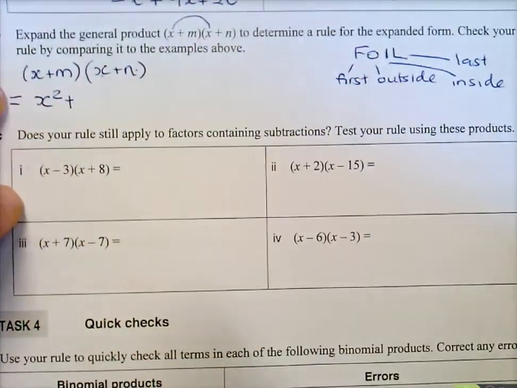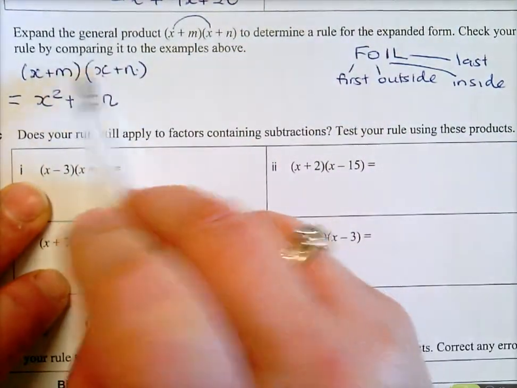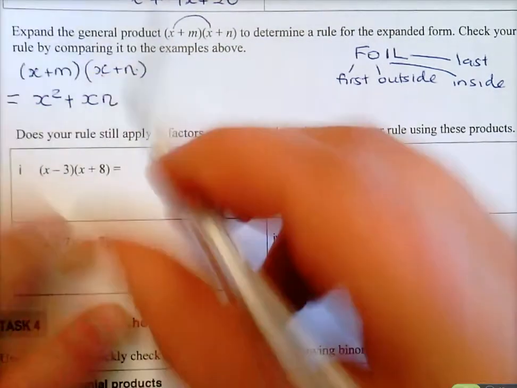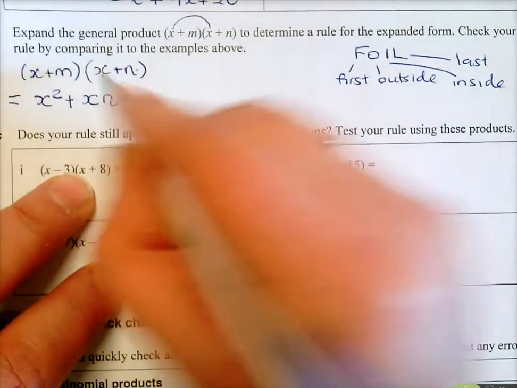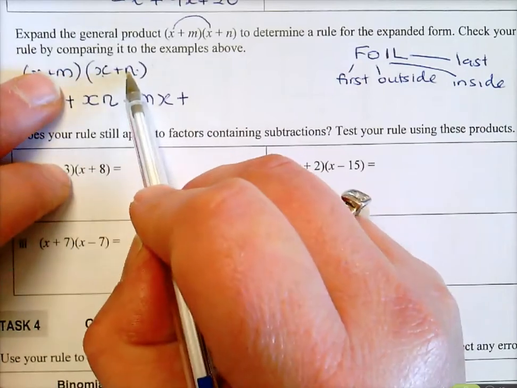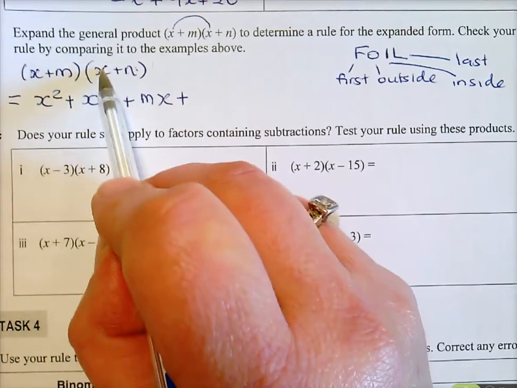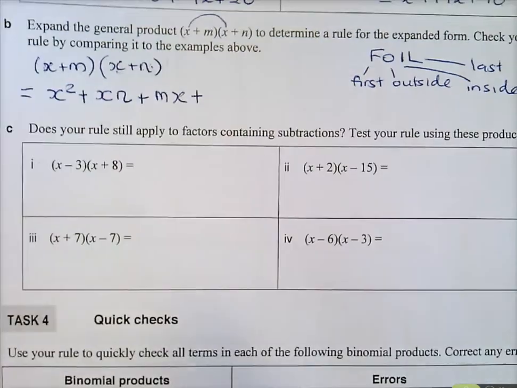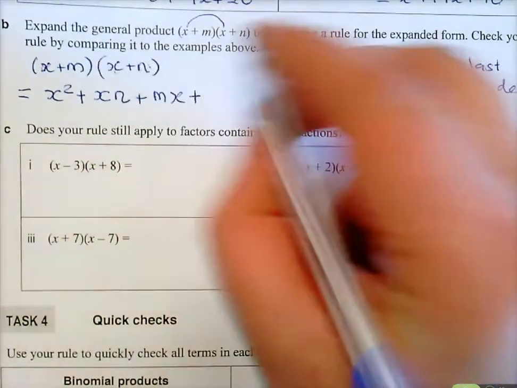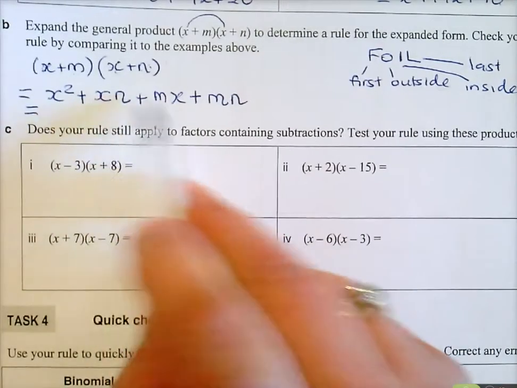What's x times n? X, n. Next one is insides. They're the insides, the m and the x's. Can you see? They're the outsides, they're the insides. Plus m times x plus lasts. That one times that one. Look, first, outside, insides, lasts. The last one's in each bracket. What are the lasts? M times n is m, n. Now, girls, what are the like terms here?